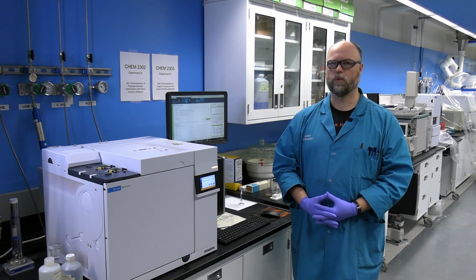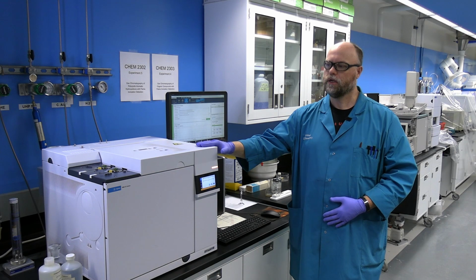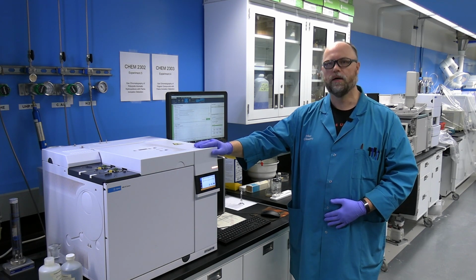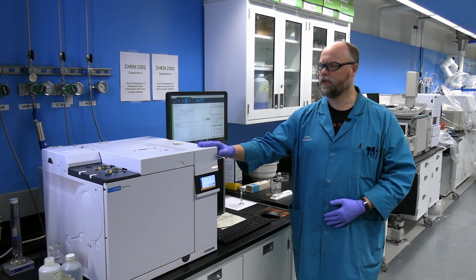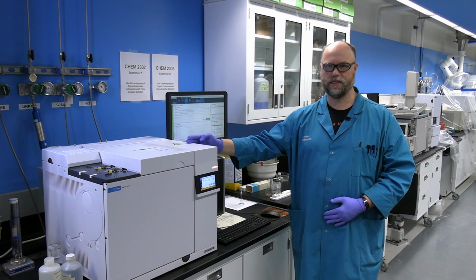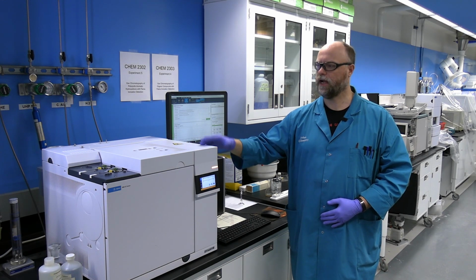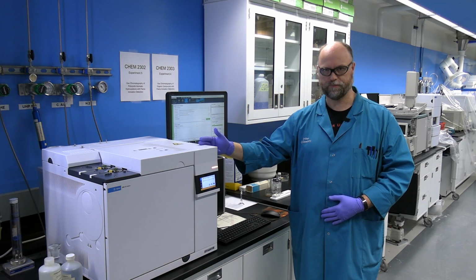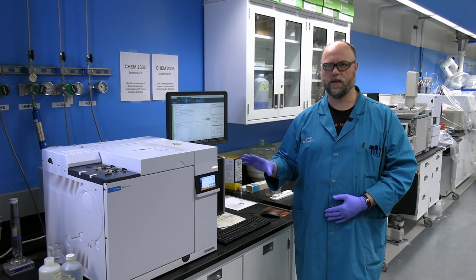In this video, we will be learning how to use the department's new GC, which is an Agilent 8860 gas chromatography system. This system has been configured with an FID channel and an ECD channel. When you come to the lab, for the second year labs, you'll be primarily and mostly using the FID channel. There's the computer that controls the GC.